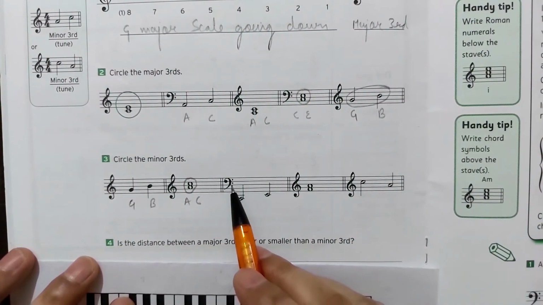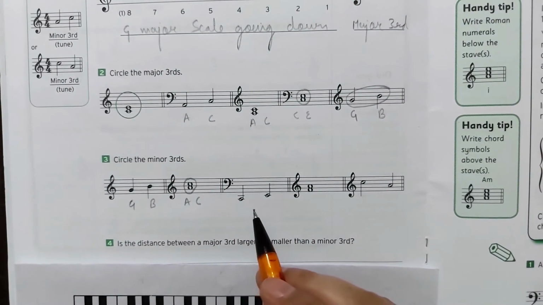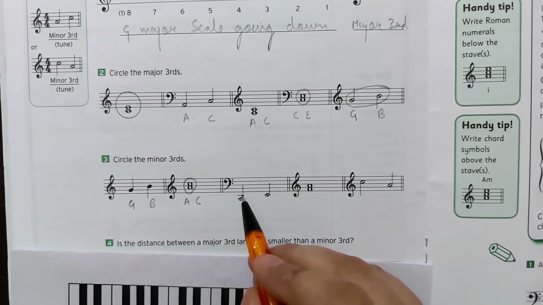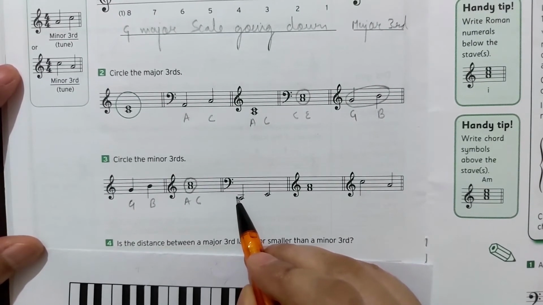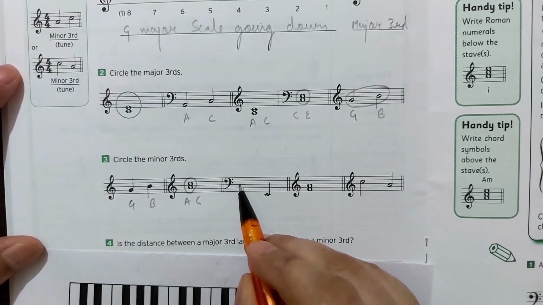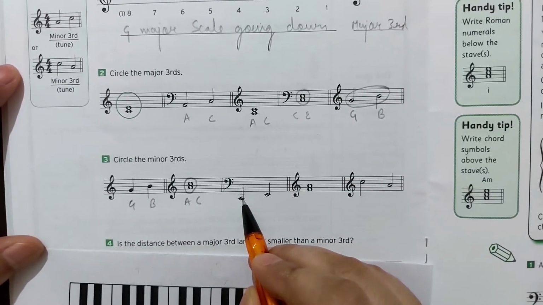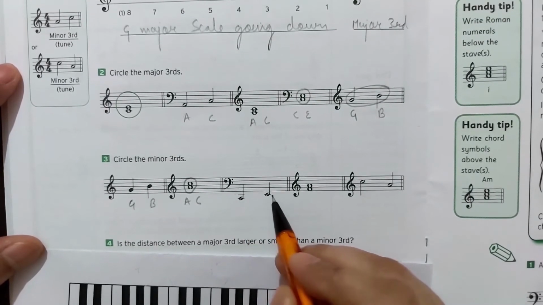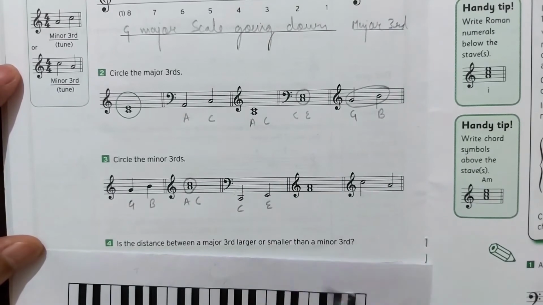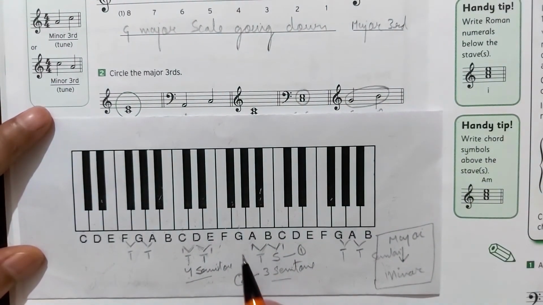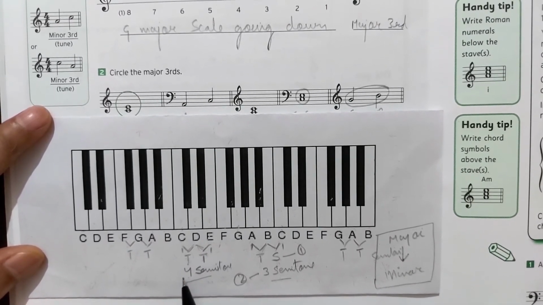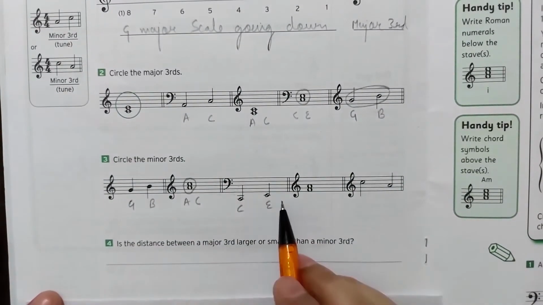Now next we have bass clef. Now this note, let's count 1 2 3 4 5 6 7 8. So this is our C. Okay, C note. So C to C D E, this is E note. So from C to E note, again there are 2 tones. That means it's a major third. So we don't have to mark this one.